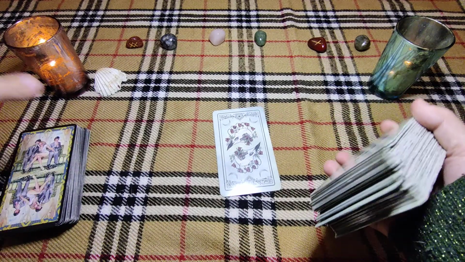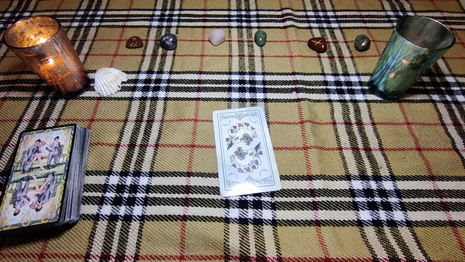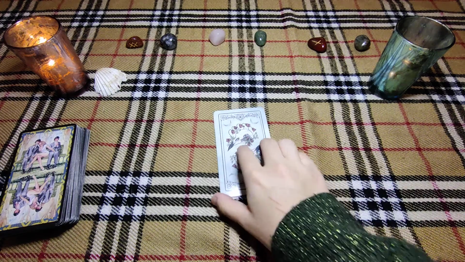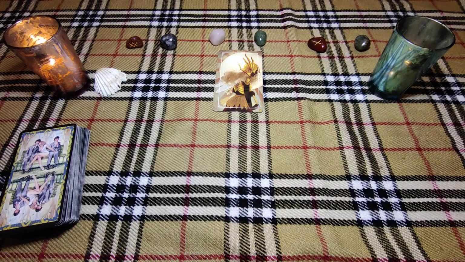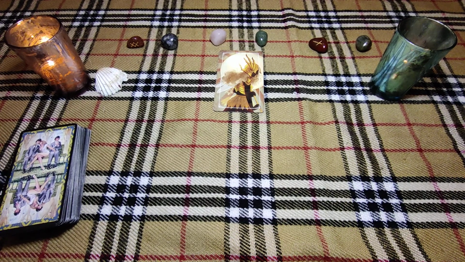Oh, what does he want to say to you right now? Oh, that's so cute. The sun: that you are his sunshine, his little sun. You make him happy and warm. It's a very, very positive card, the sun. Since it's upright, it's fine. If it was reversed, I wouldn't say that. It's a very positive and cute card.